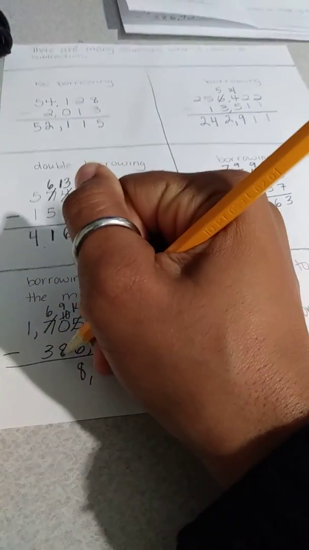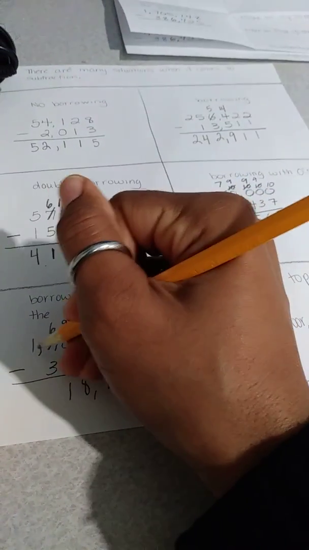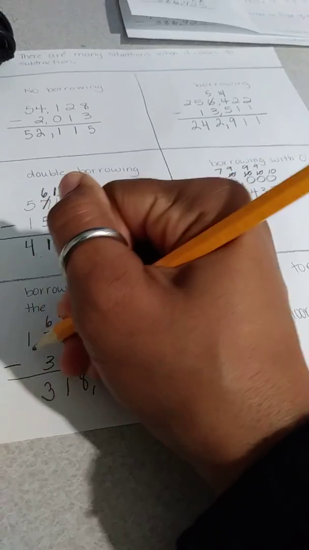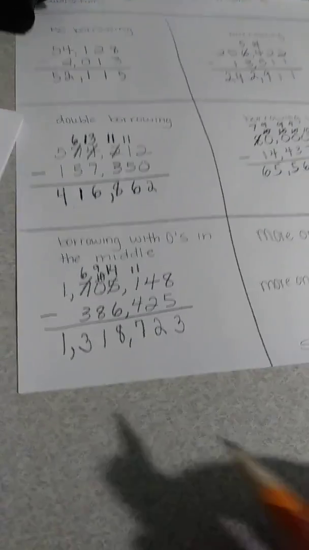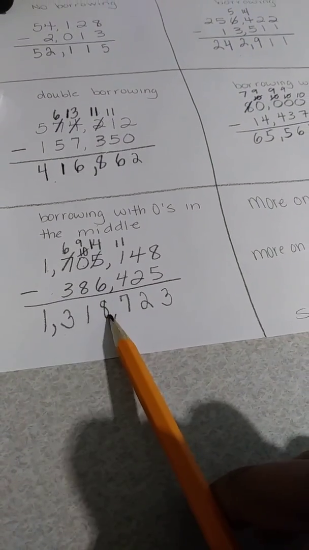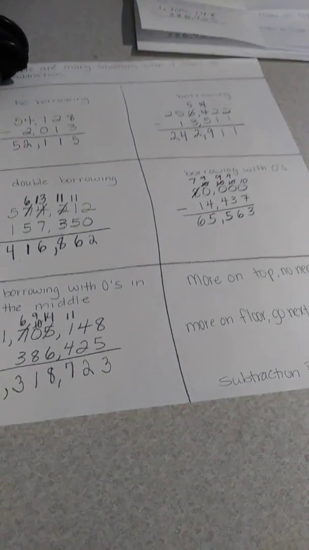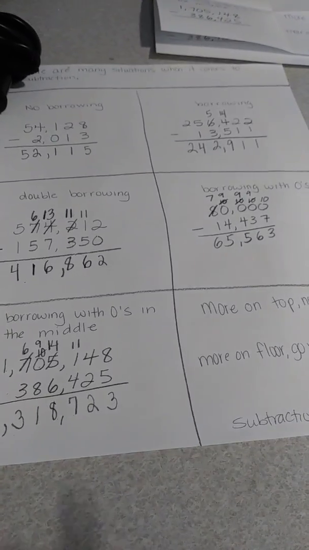And what's 9 minus 8? 1. And what's 6 minus 3? 3. What's 1 minus nothing? 1. Then bring your comma down. Your answer is 1,318,723. That is a review of borrowing in different situations.